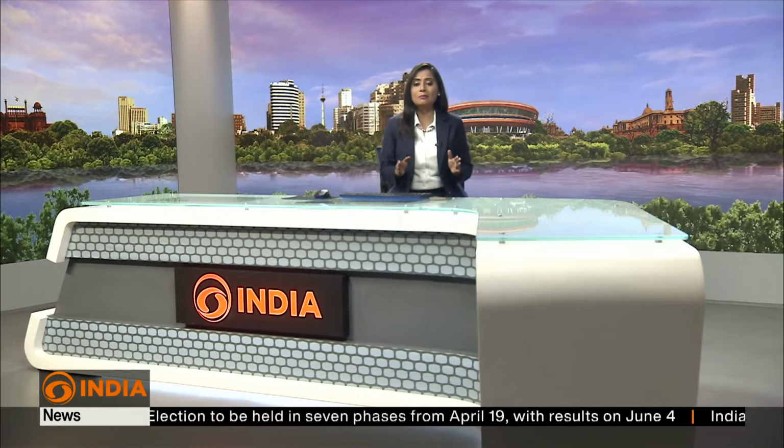Schedule of the general elections in India has been announced, and these elections are for the Lok Sabha or the lower house of the Parliament of India. The polls will be held in 7 phases starting the 19th of April, and counting of votes or the results will be out on the 4th of June. So this marks the beginning of the mega electioneering season that will see over 900 million people exercising their franchise.